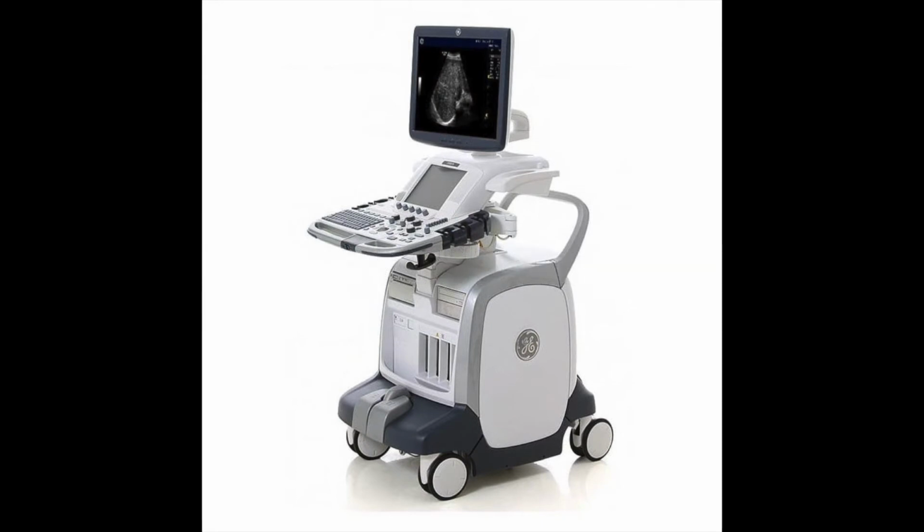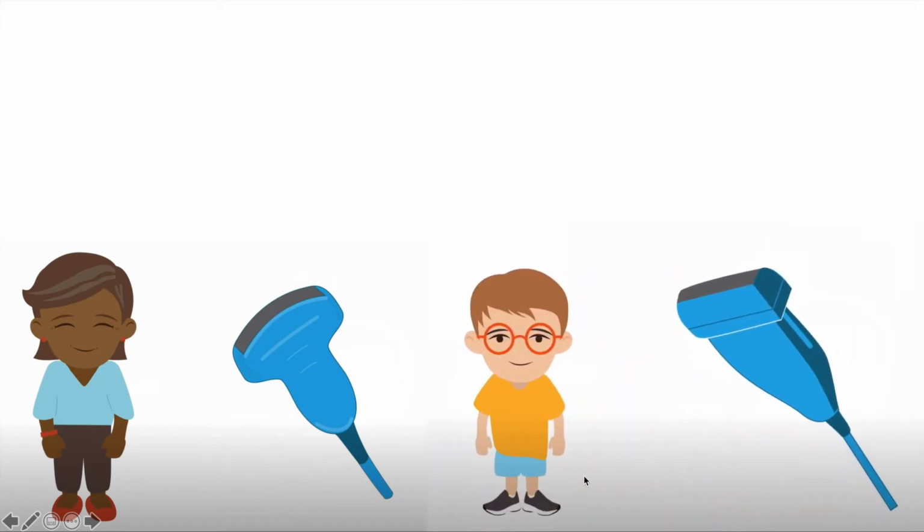The equipment needed to perform the scan is an ultrasound. For an adult, a low-frequency, 2 to 5 MHz, curvilinear probe is used in the abdominal setting. For children or patients less than 40 kilograms, a high-frequency linear probe is used in the vascular setting.